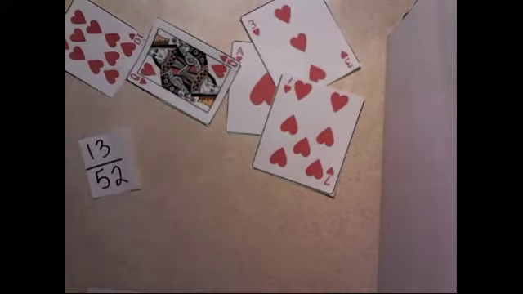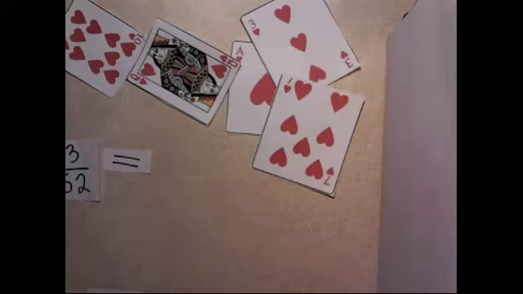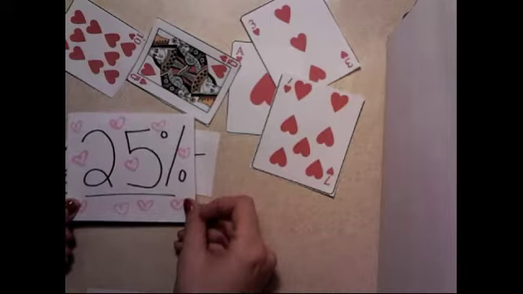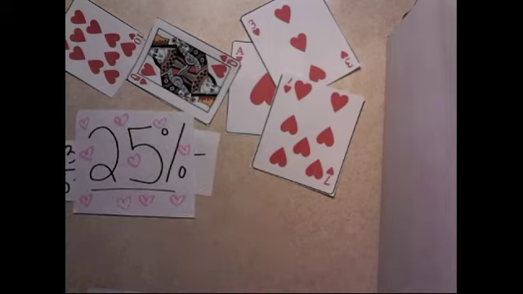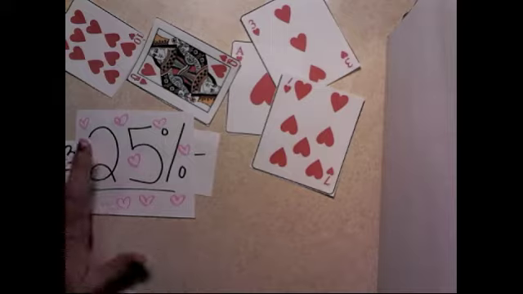Let's reduce 13 out of 52 to 1/4. Therefore, we can conclude that there is a 25% chance that if I draw a card from a full deck, it'll be a heart. Many poker players use probability when they're playing a high-stakes game. This can make the difference between leaving empty-handed or leaving a big winner.